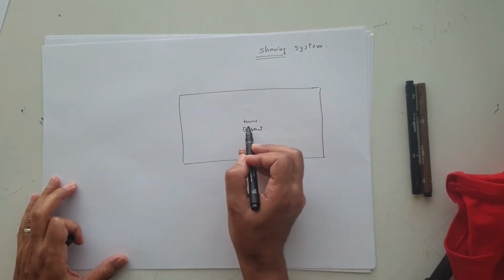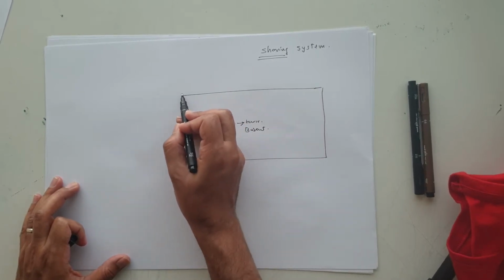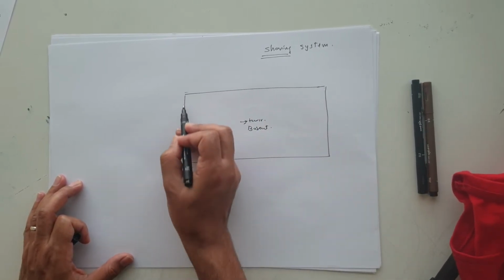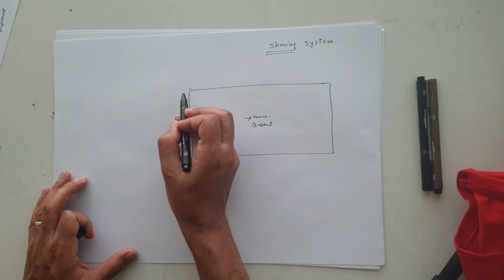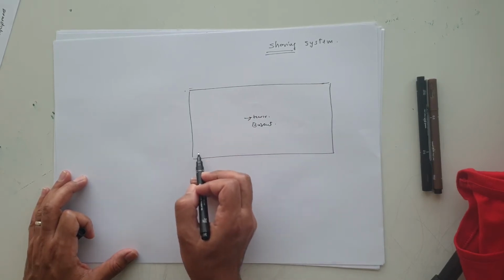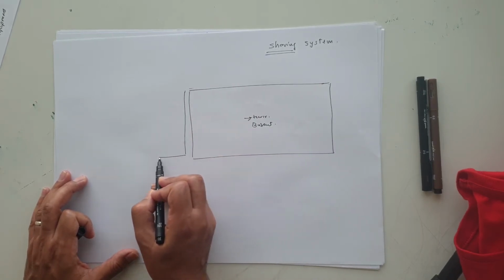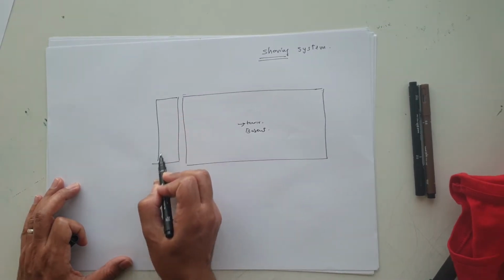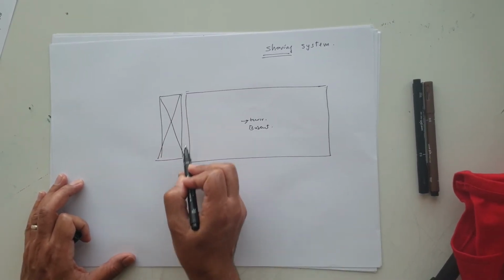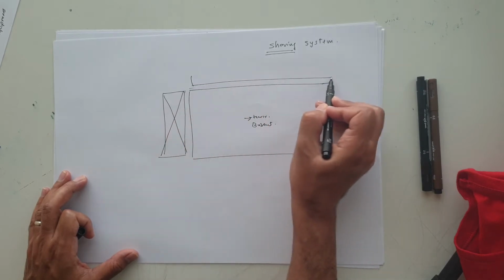So in this case we have to make shoring around the area of the tower to protect the excavation and also to protect the other building which is near this project.